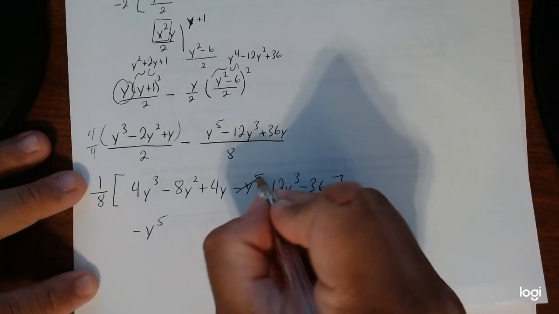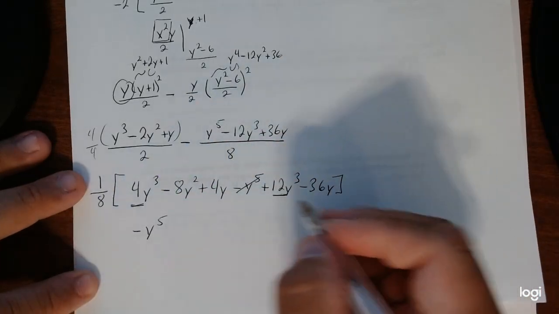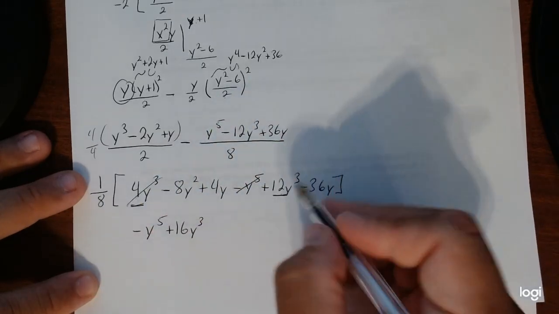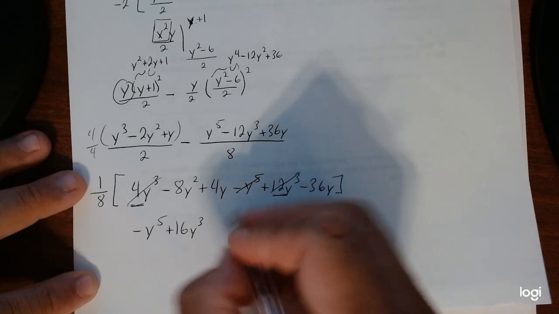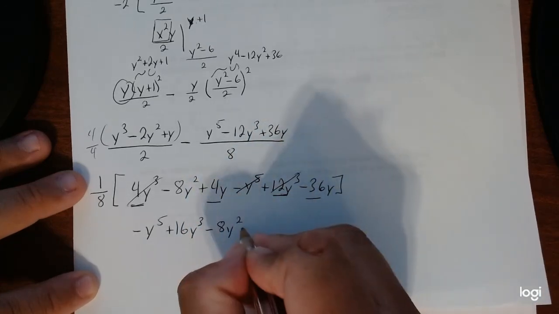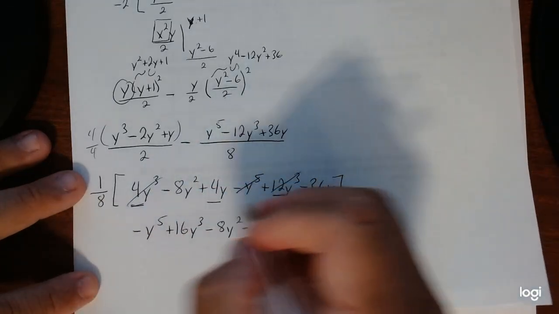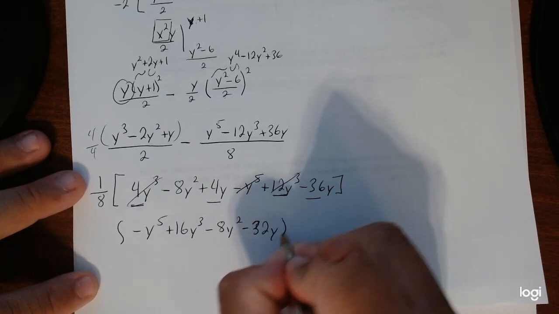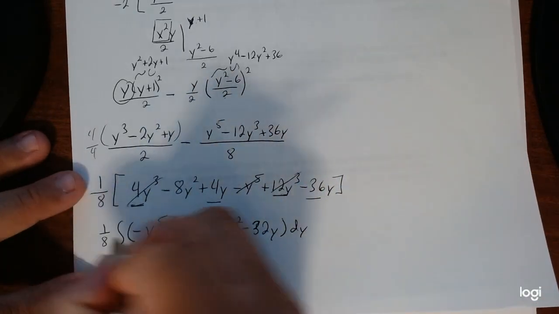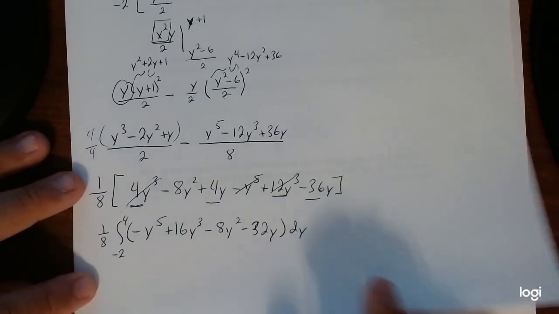So this is by itself. Cubes I could put together, so that's going to give you 16. Only 1/8. And then these together give you negative 32y. So now I'm integrating this with respect to y, with this 1/8 on the outside, from -2 to 4.